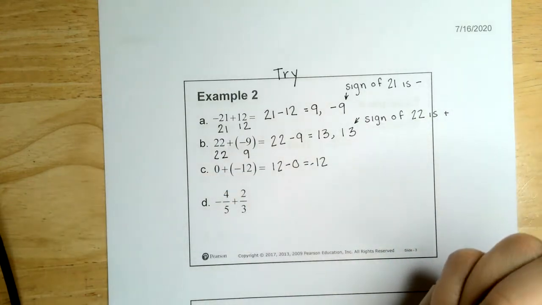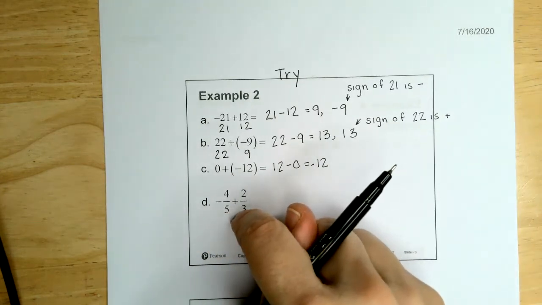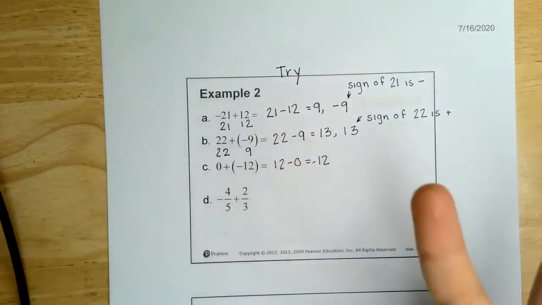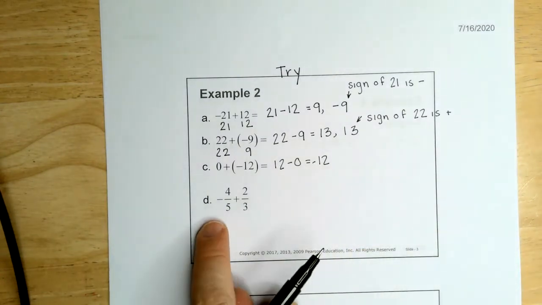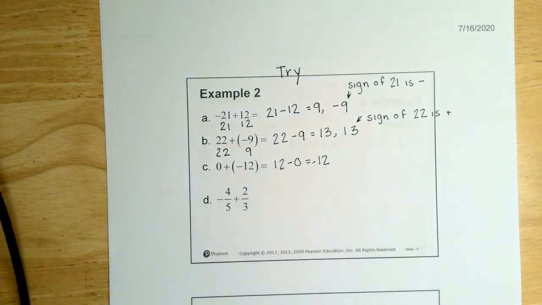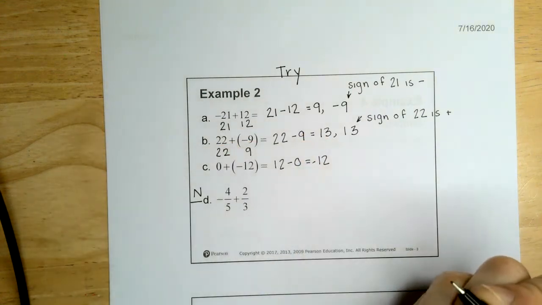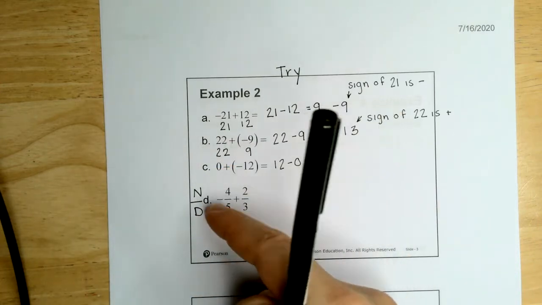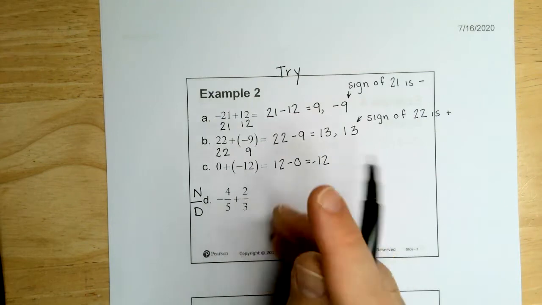All right. Letter D, we have two different signs, so we're going to apply the same rule we applied to A, B, and C. However, before we apply that rule, we need to incorporate the rules of fractions. The rule for adding or subtracting fractions is that we need a common denominator. In a fraction, the top number is called the numerator. The bottom number is called the denominator. If you're going to multiply them, we could multiply straight across. But because we're adding them, we can't.